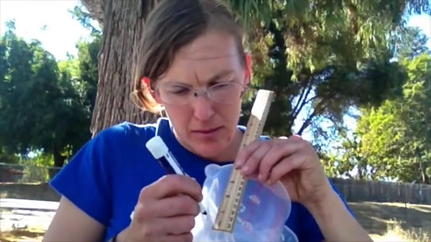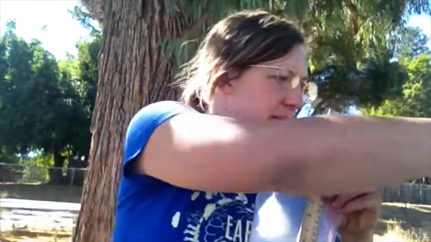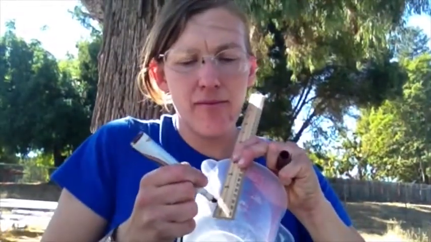This marker's not working, but I have other ones, so hopefully one of them will work. That one's not working. Third time, hopefully the charm.